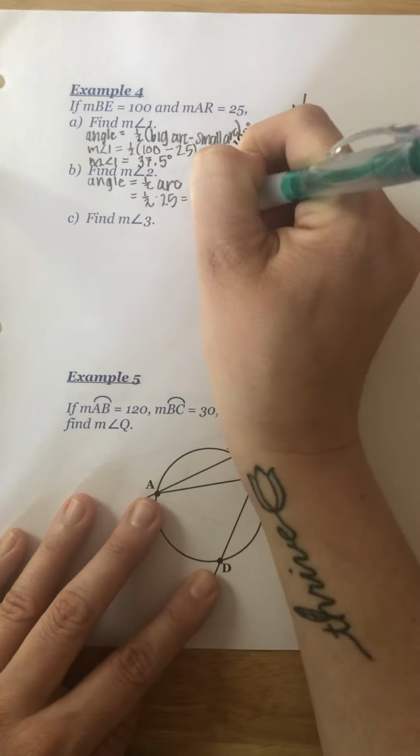Well, we know that a circle is 360 degrees. So if I knew what that number was, I would subtract it from 360. That would make sense because that would give me what's left over. Well, I'm going to do the same thing, except I'm going to have a variable. So I'm going to have 360 minus y. That's going to be the value of the big arc.